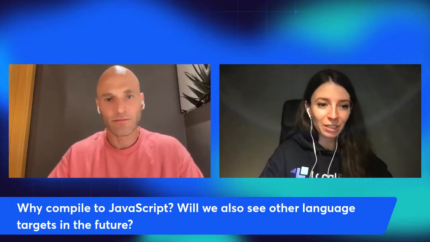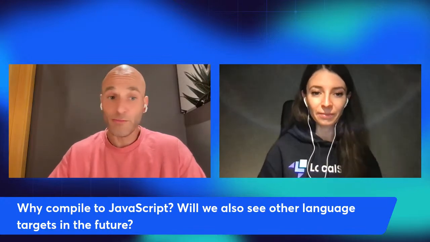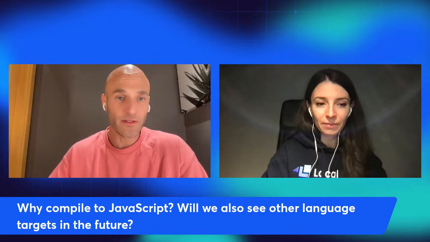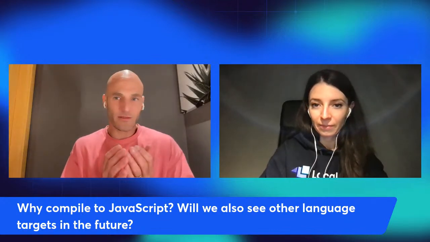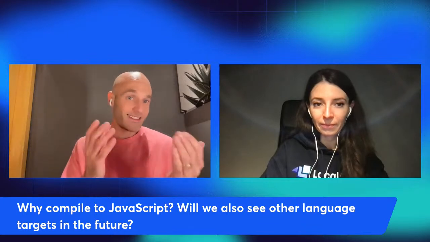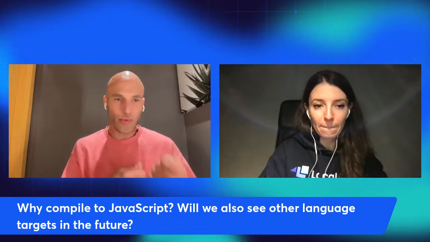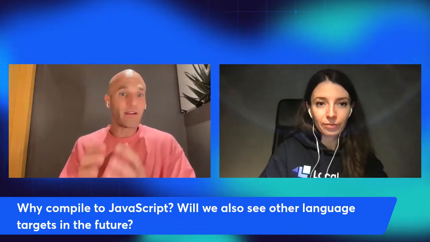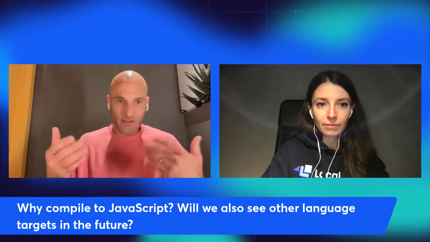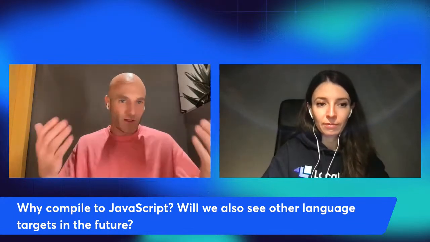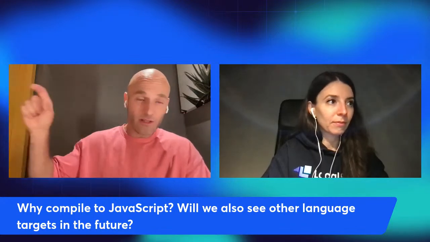Why compile to JavaScript? Will we also see other language targets in the future? So hopefully, yes. We would love to see other language targets. It's interesting to think about pre-flight and in-flight separately in that sense. Pre-flight code is basically executed as part of the compiler. When you're compiling your code, it executes the pre-flight code, which produces the outputs. This synthesizes the CloudFormation or the Terraform or whatever. And the in-flight code is what's going to run on the cloud.